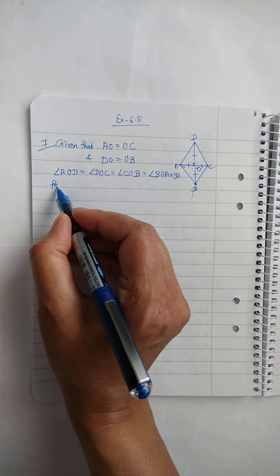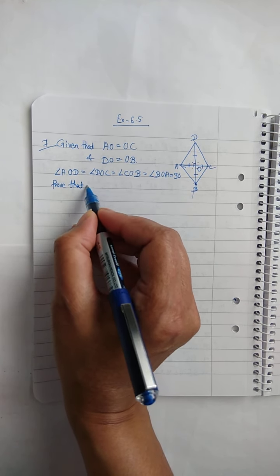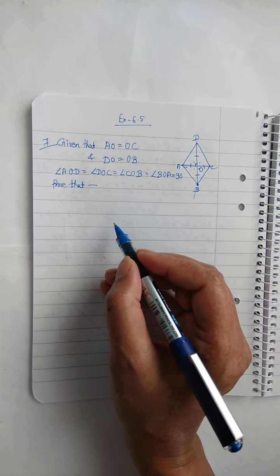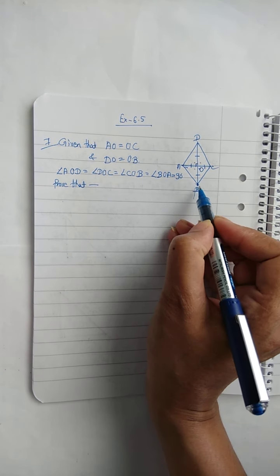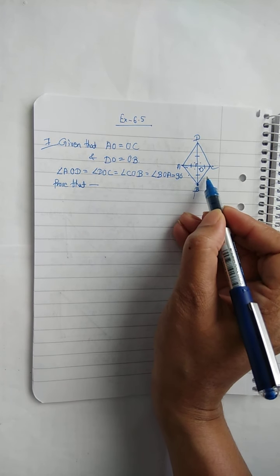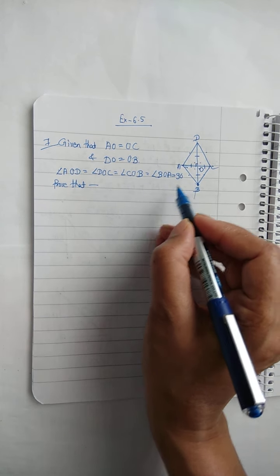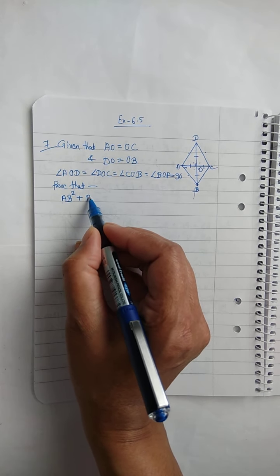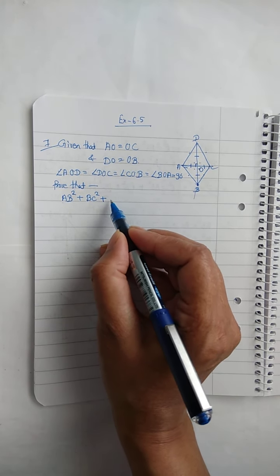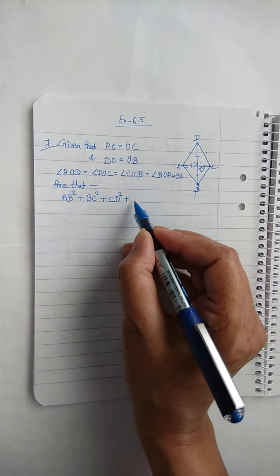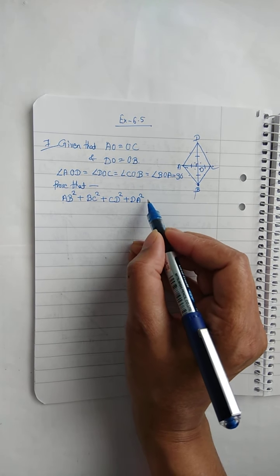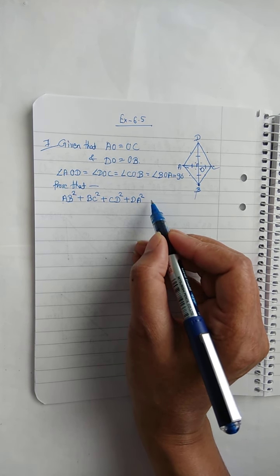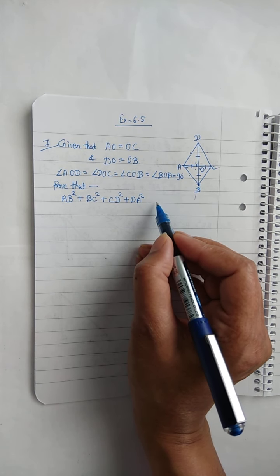Now, what we have to prove? What is the question? Prove that the sum of the squares of the sides of rhombus. So what are the sides? AB, BC, CD and DA are the sides. So sum of the squares of the sides means AB square plus BC square plus CD square plus DA square, is equal to the sum of the squares of its diagonals.